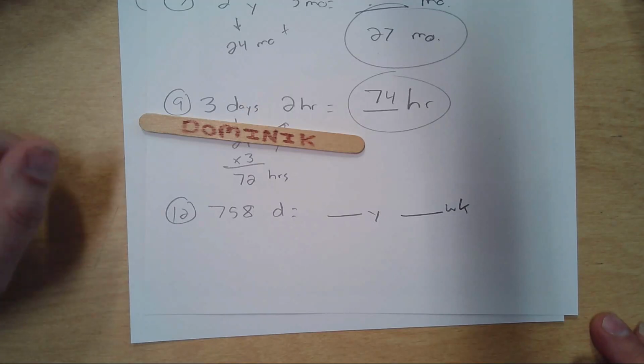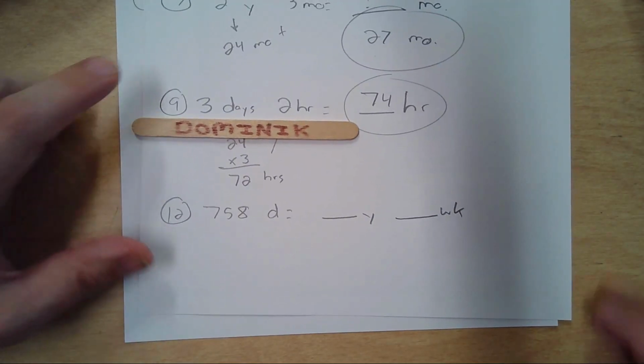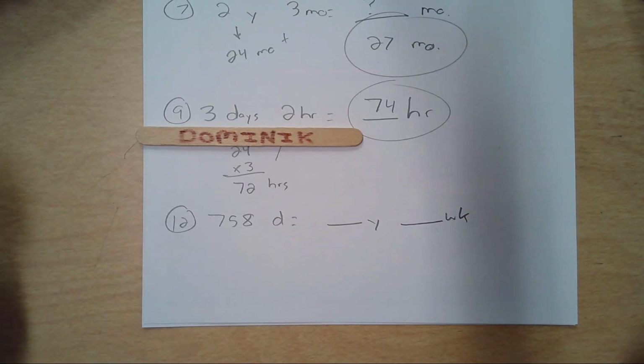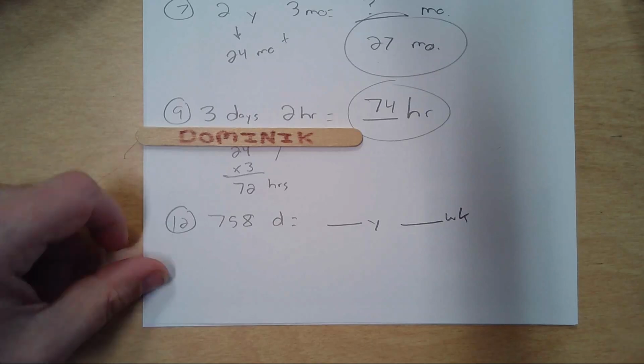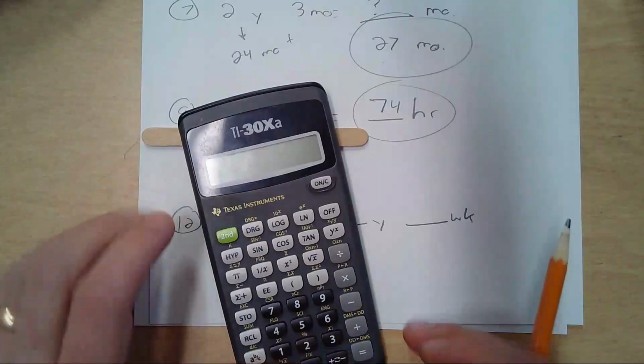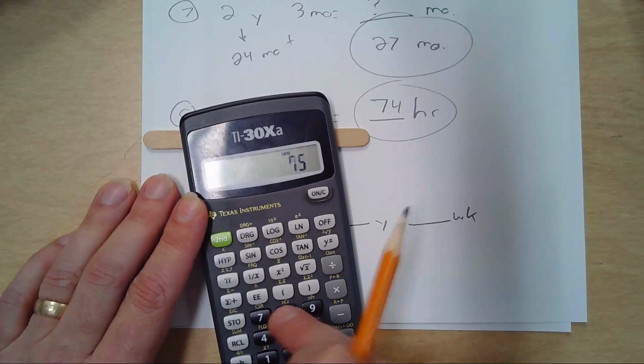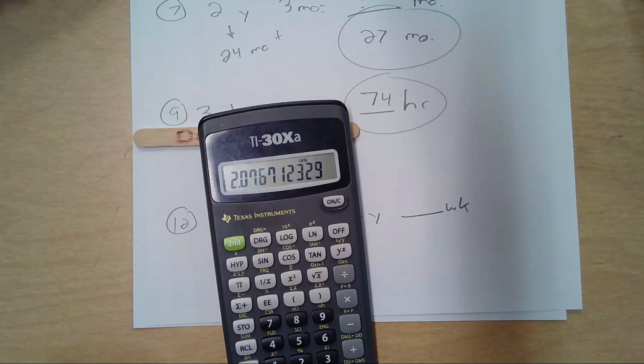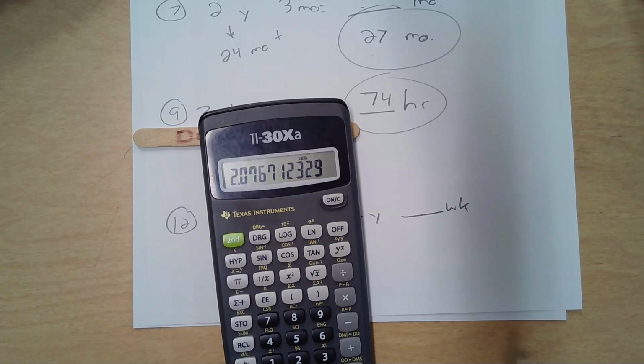Answer? Well, yeah, how'd you get it? What did you do? What were you thinking to solve this? I did 758 divided by 365. 758 divided by 365 gives me that. So what do you do with that number? Or what does that tell you?